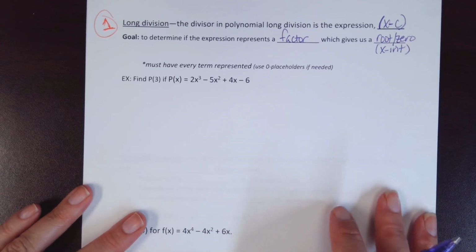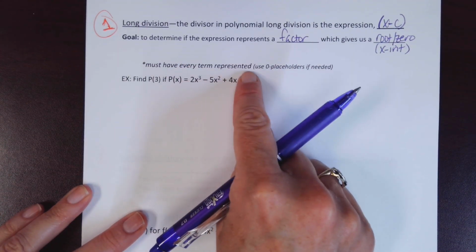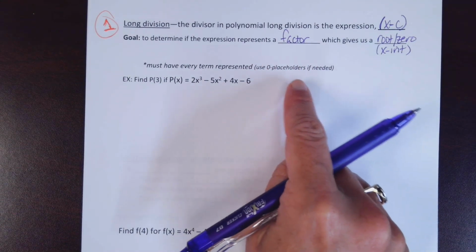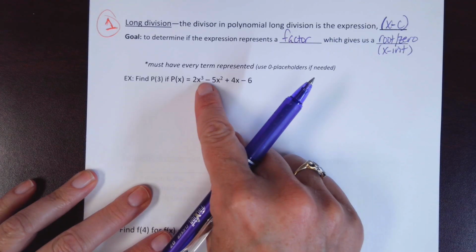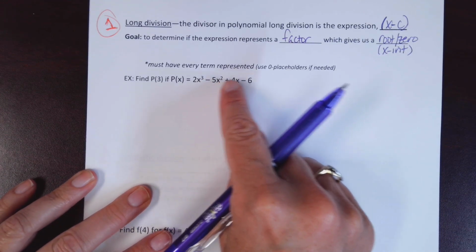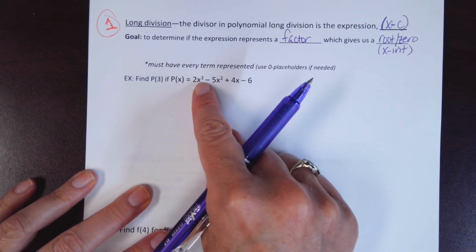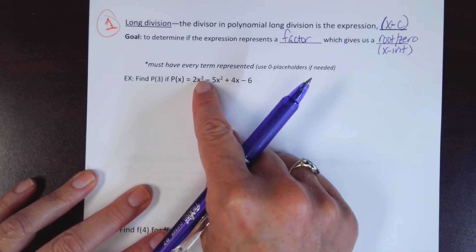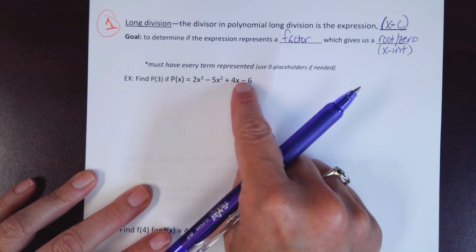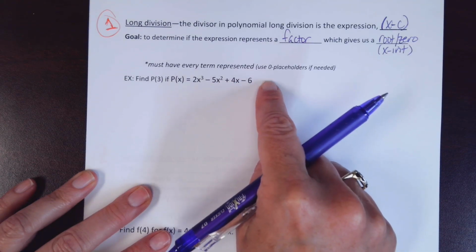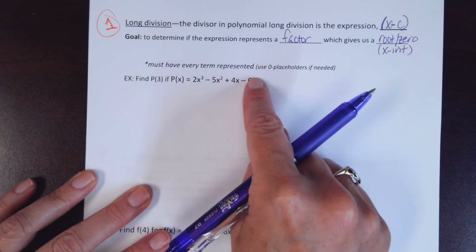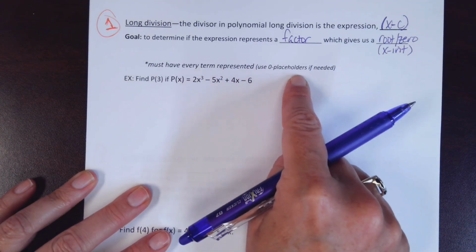Something you have to remember is that every term must be represented. Use 0 placeholders if we need to. What does that mean? Every term represented means when I look at my exponents, I count down from whatever that largest exponent is and nothing is left out. Like right here, my largest exponent is 3, so I've got 3, 2, 1, and this would be x to the 0 power. 3, 2, 1, 0, or 3, 2, 1 constant. Every term is represented. I don't need a placeholder.